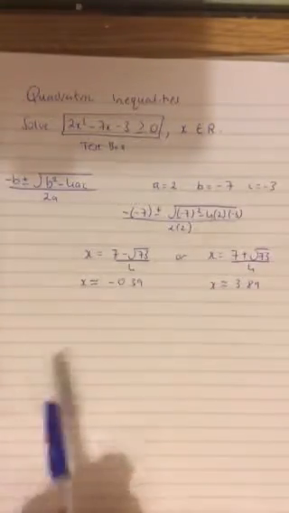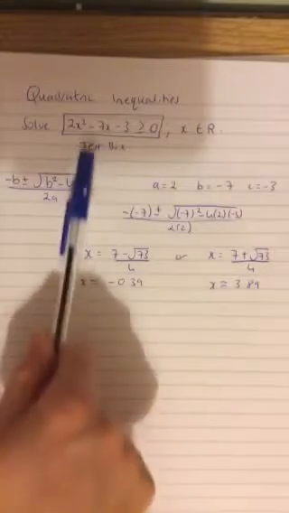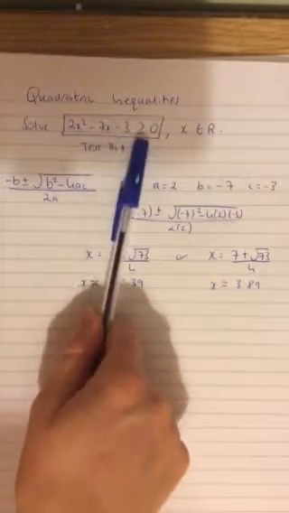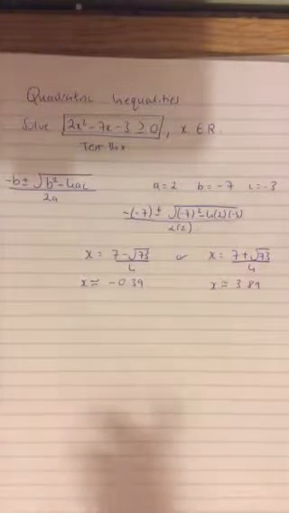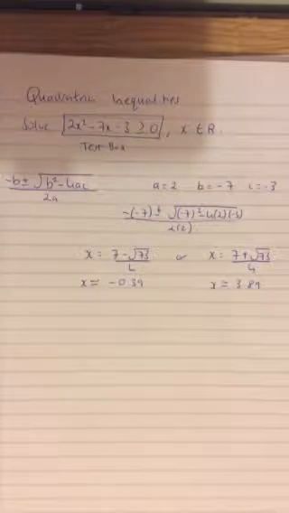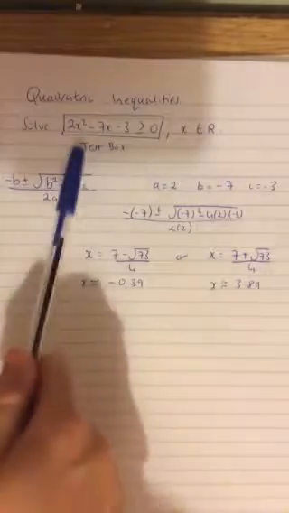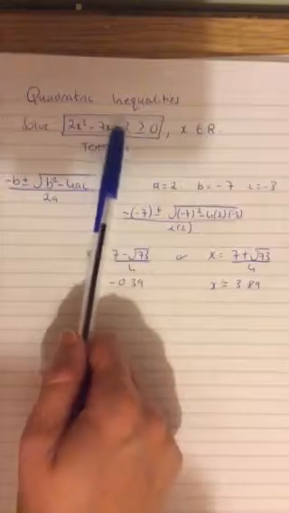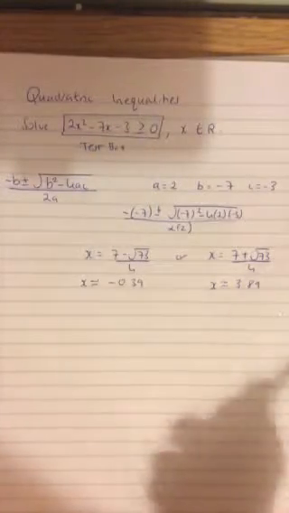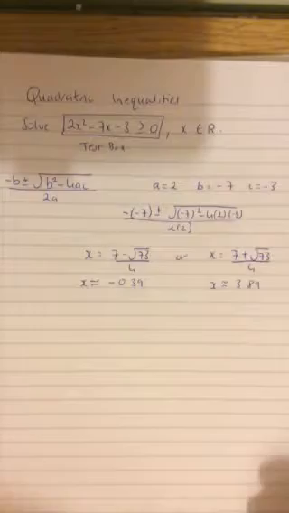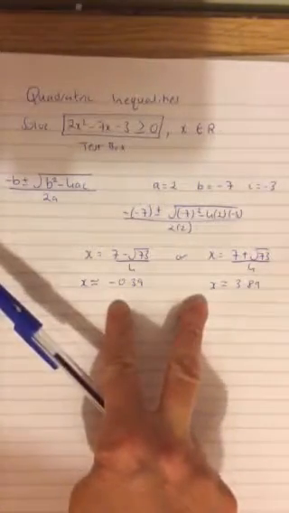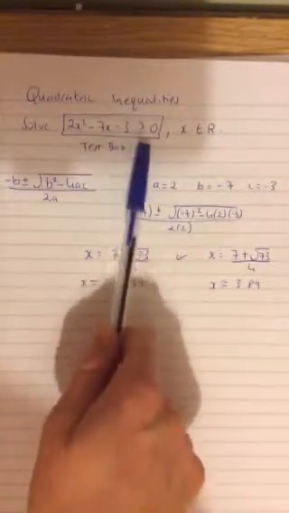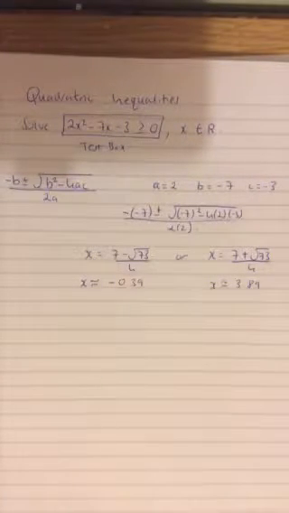So these are the two possible values that will work for this particular quadratic trinomial. But as it's an inequality, we have a solution set. That means we have a number of different values that will actually work for this quadratic trinomial, because we're looking for this to be greater than or equal to 0, not just equal to 0. So these would be the values when it's just equal to 0, but as it's an inequality, it's greater than or equal to 0. So we're looking for a solution set. So how do we work out what that solution set is?